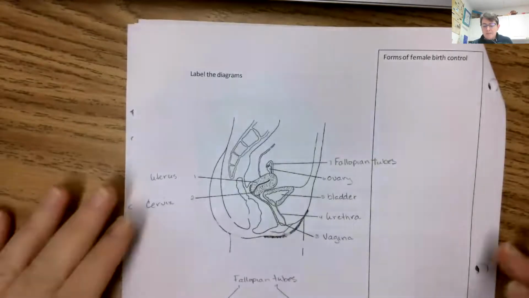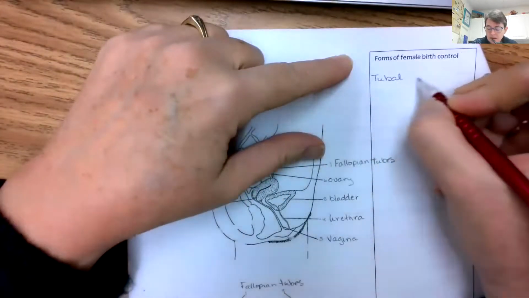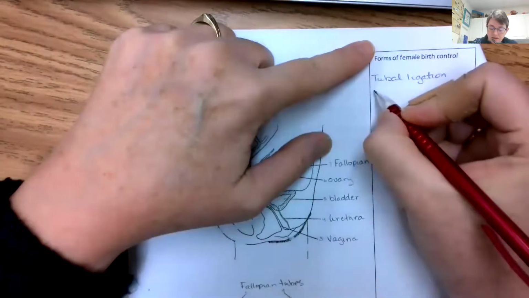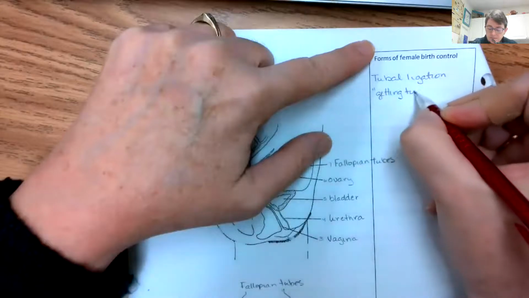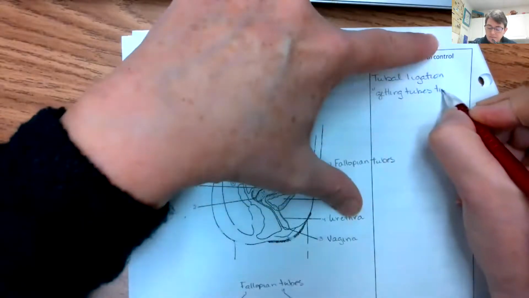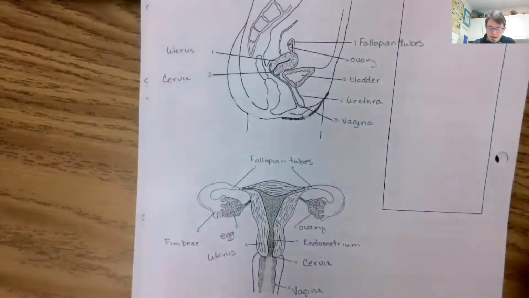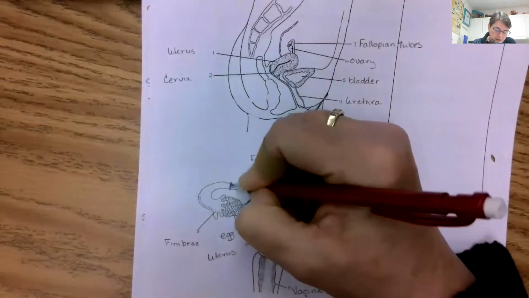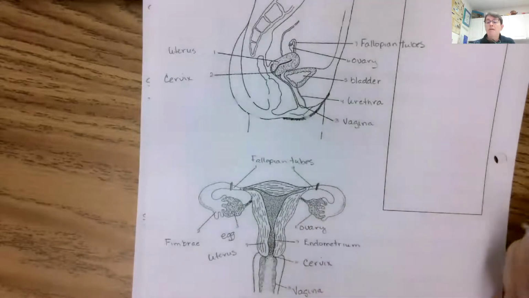A permanent form of birth control is tubal ligation. Now, that's a very fancy way, what's usually called getting your tubes tied. And what they do, I'm going to use the bottom picture, is they will come in and they will cut and they will tie here and there. And what that does is it prevents the egg from getting to the uterus. No egg, no pregnancy.